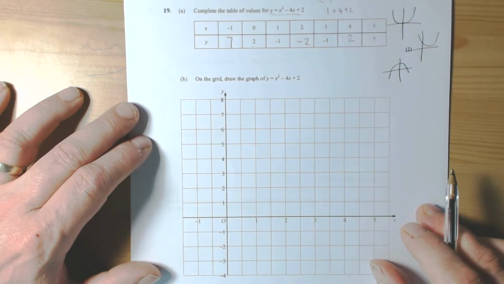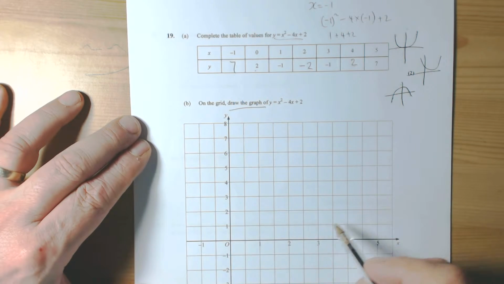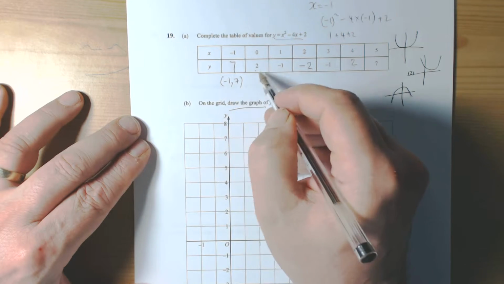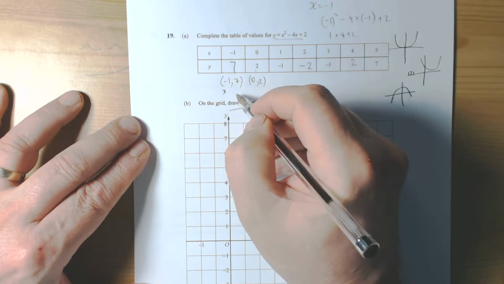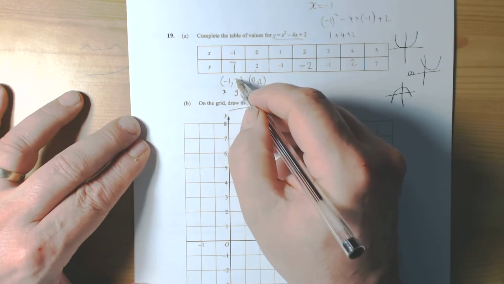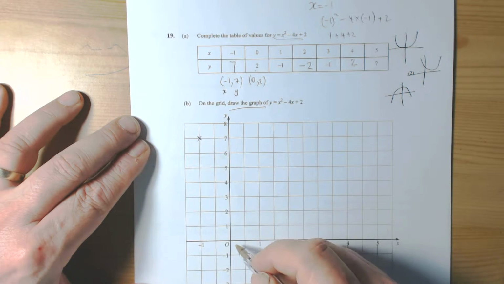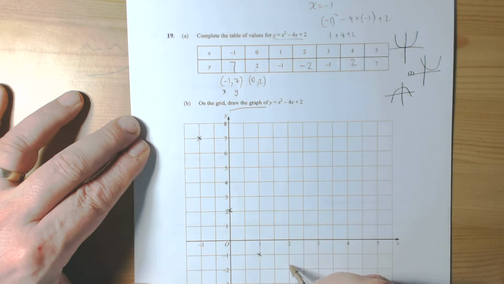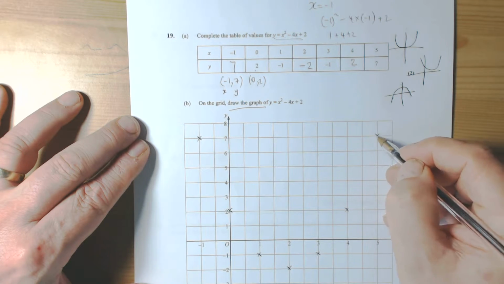So once we've got our table filled in, then we can then plot the values because it wants us to draw the graph. So these give us coordinates, so this one gave us a coordinate of -1, 7, this one gives us a coordinate of 0, 2, and so forth. Remember, the first value in a coordinate is always the x coordinate, and the second value is always the y coordinate. So -1, 7, 0, 2, 1, -1, 2, -2, 3, -1, 4, 2, and 5, 7.